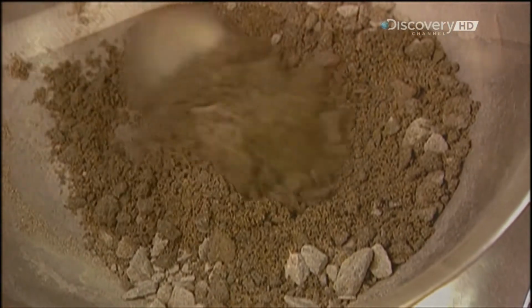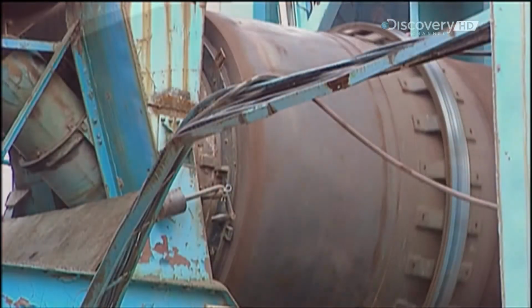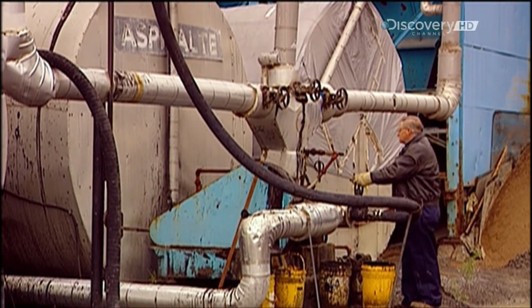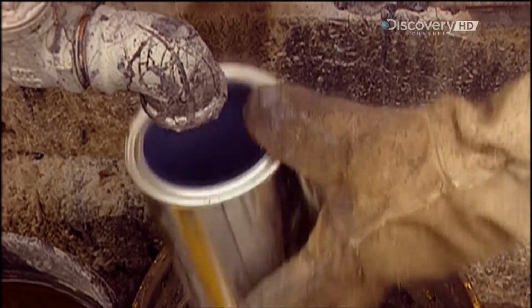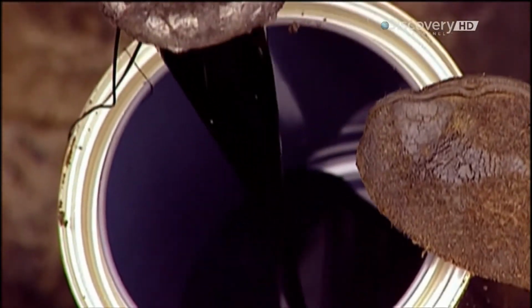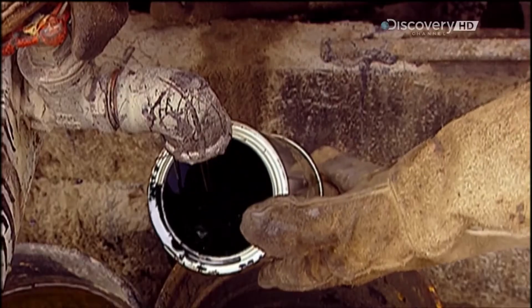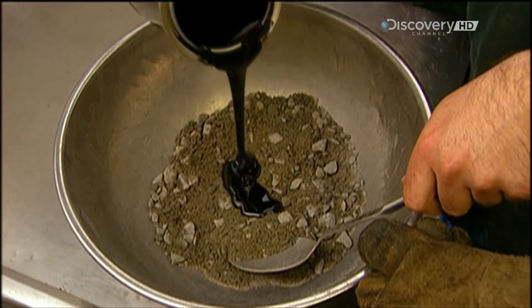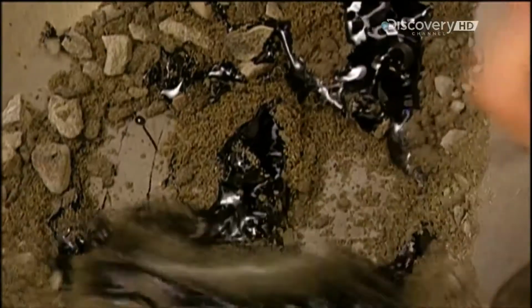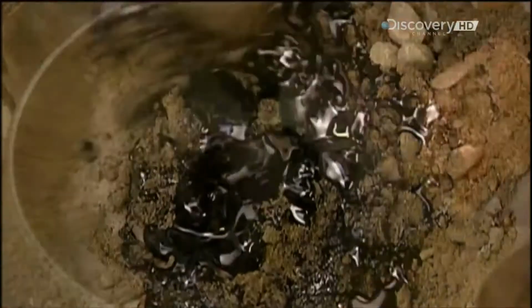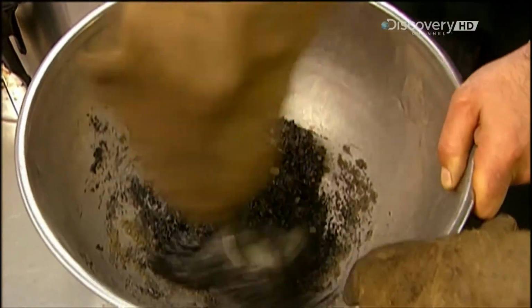As this demonstration shows, the mixer blends everything thoroughly. Then it's time to pump in hot asphalt cement. Oil refineries make asphalt cement from what's left over after they've processed crude oil. The paving mix contains about 5% asphalt cement. So, if you want to make yourself a paving asphalt cake, take 1 healthy portion of hot asphalt cement and stir well. The ingredients should bind in around 30 seconds.